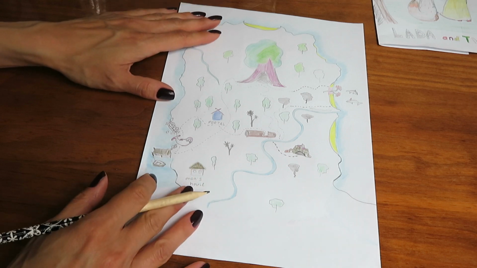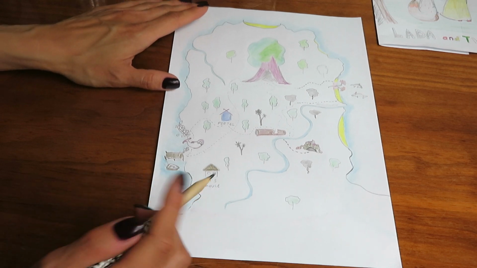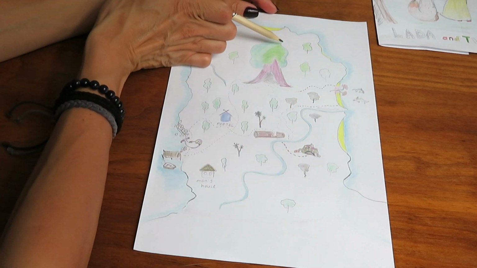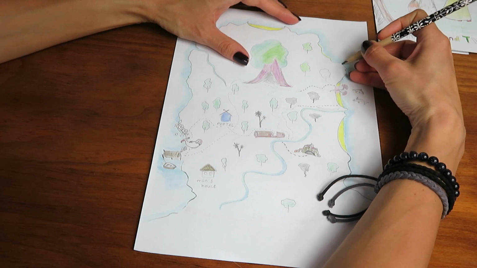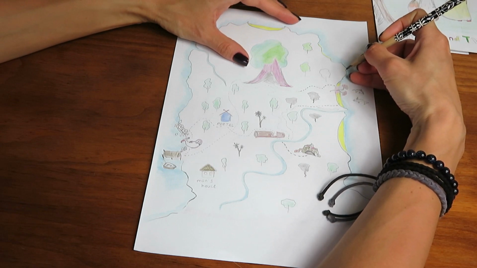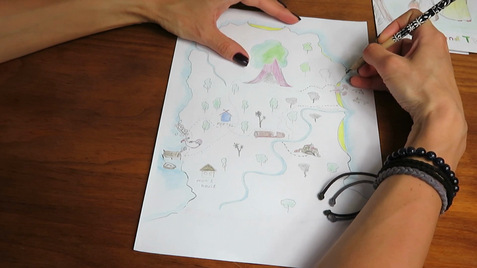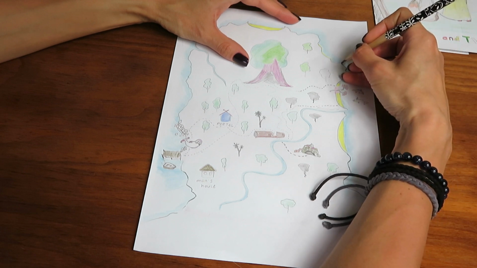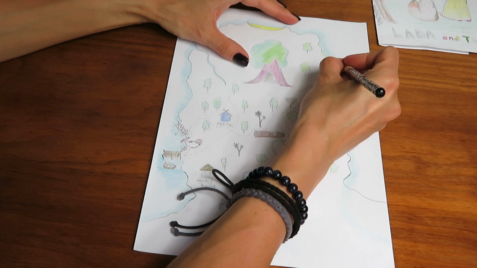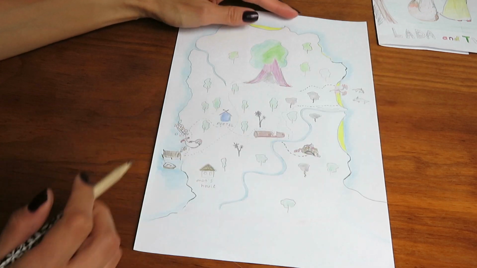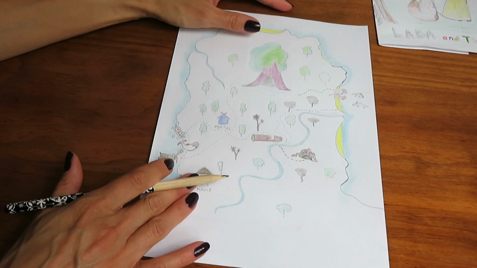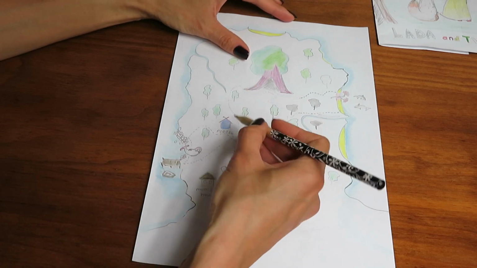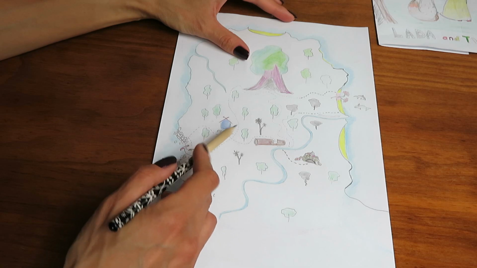So this is the map of the upside down world, as I call it. It's not really upside down, of course, but it's just the way New Zealand is placed on the globe. And this is the world where Lada is traveling through the portal.